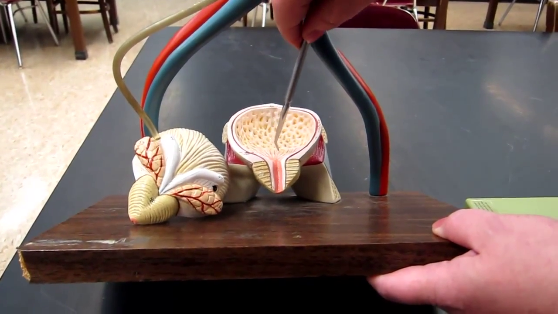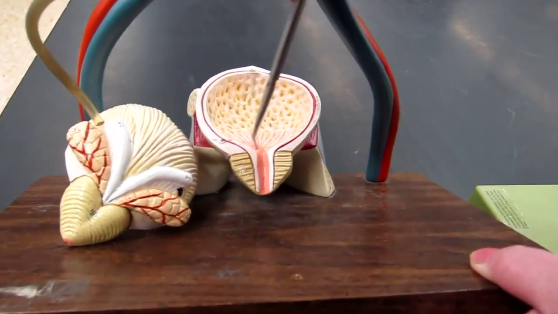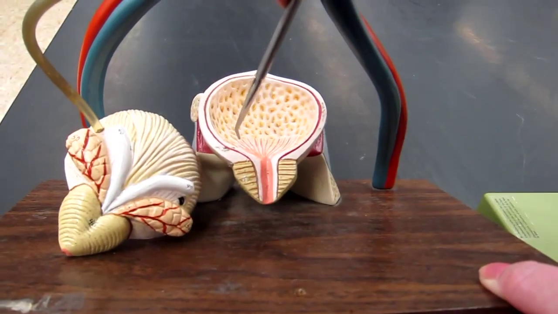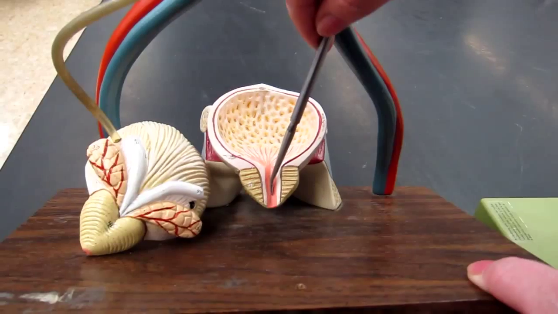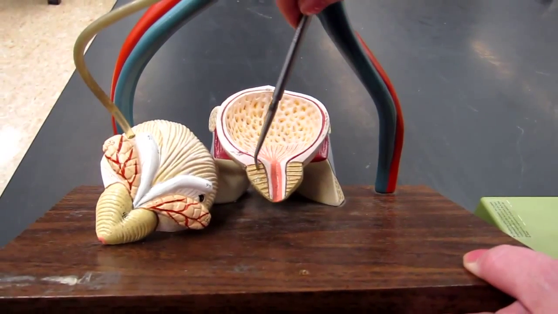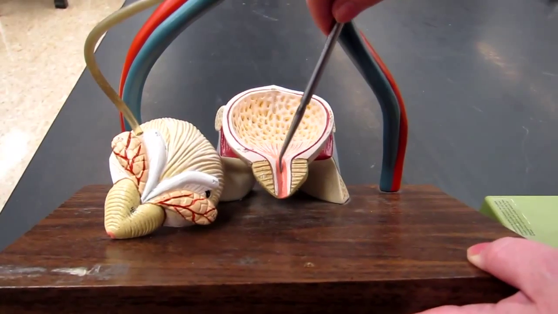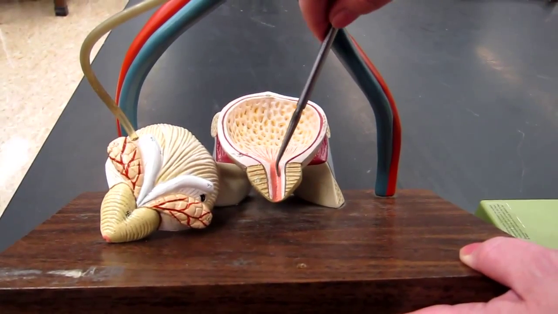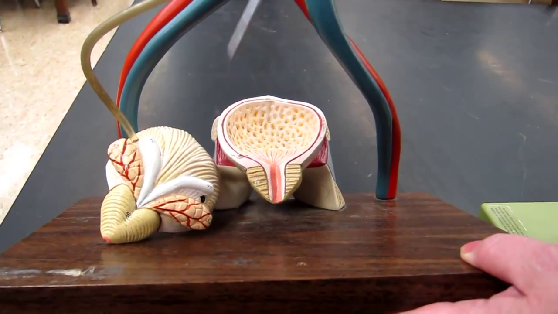And then you can see there's kind of this area with all these lines. This is the trigone of the urinary bladder. Okay. And then this pink tube here going through the prostate is the urethra. Specifically, this would be the prostatic urethra, since it's passing through the prostate gland.